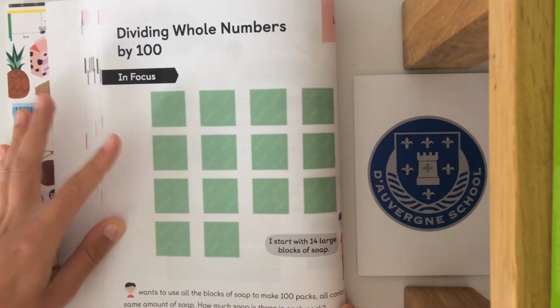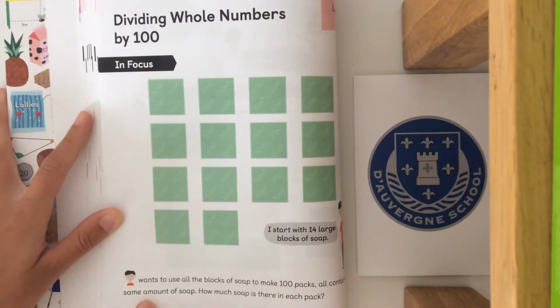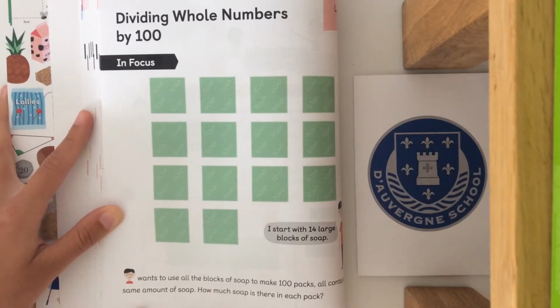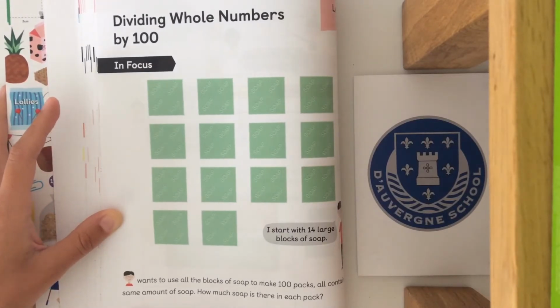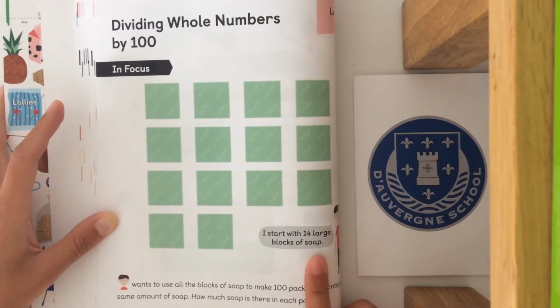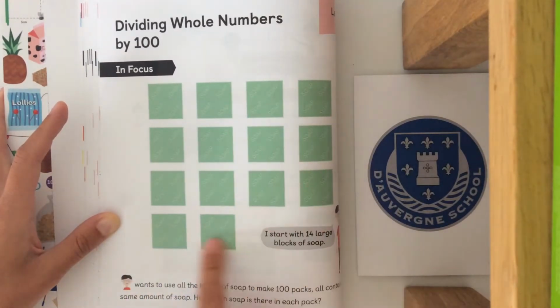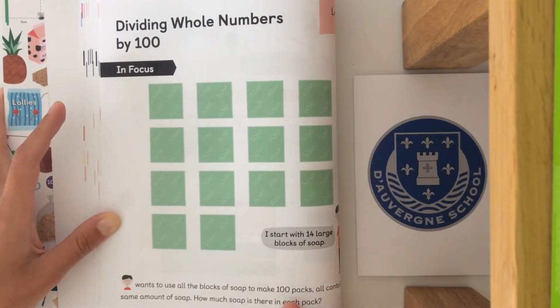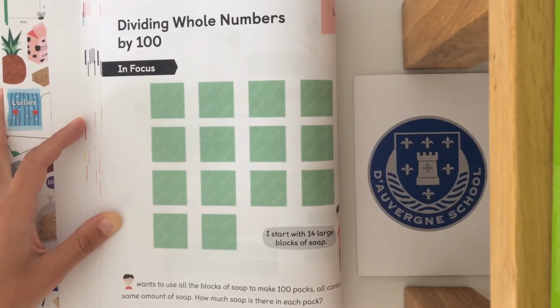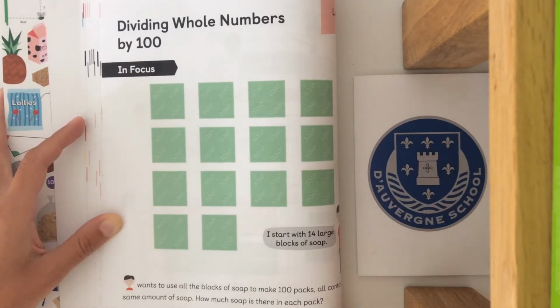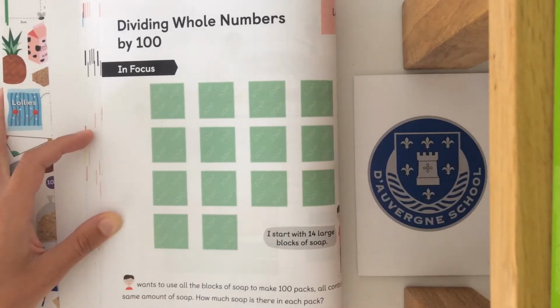So our in focus task says, Charles wants to use all the blocks of soap to make 100 packs, all containing the same amount of soap. How much soap is there in each pack? So Charles has already told us, I start with 14 large blocks of soap and he wants to make 100 packs. Okay, so think about the title of the lesson. Think about what you did to work out dividing by 10 in the last lesson, because that's going to help you work out the answer to this in focus task.